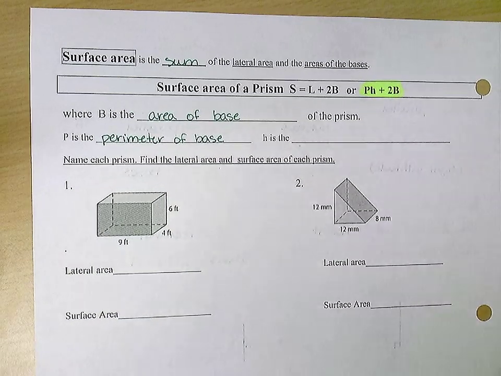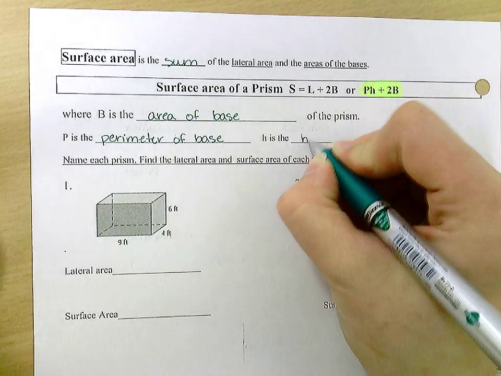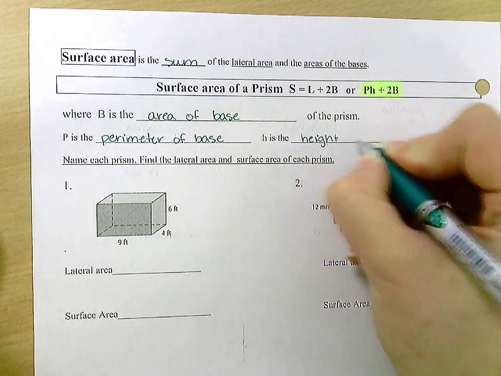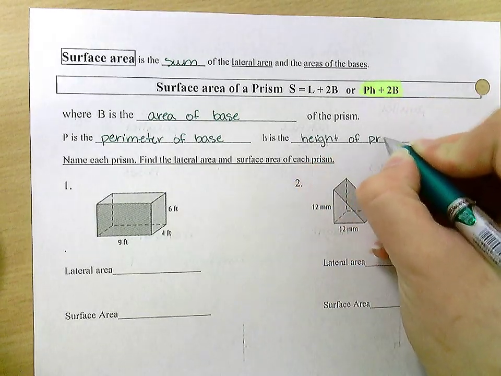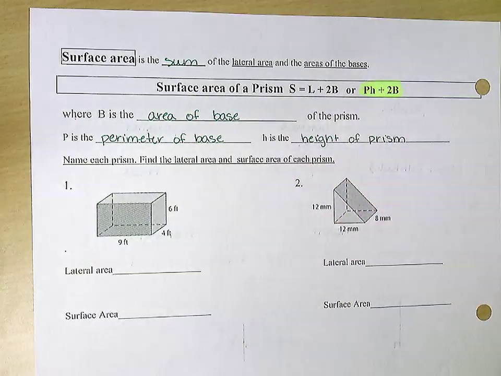And H is the height of the prism. So we need to find the area of the base, the perimeter of the base, and the height of the prism in order to find the surface area.